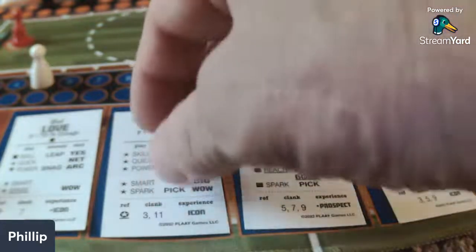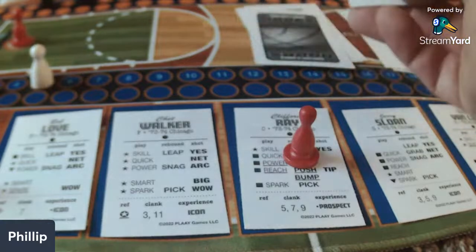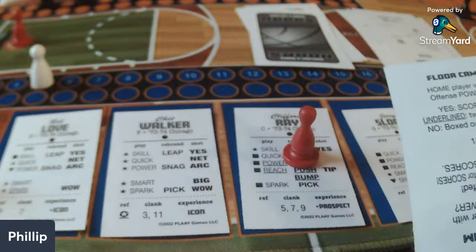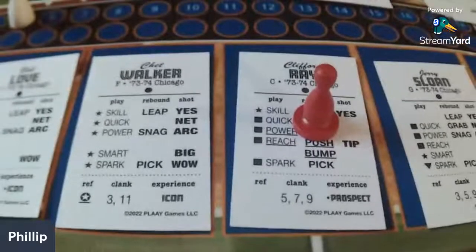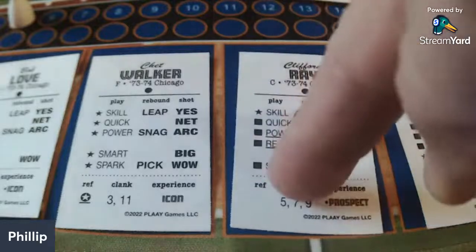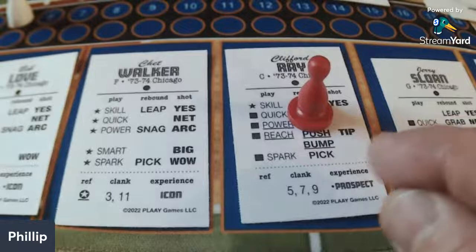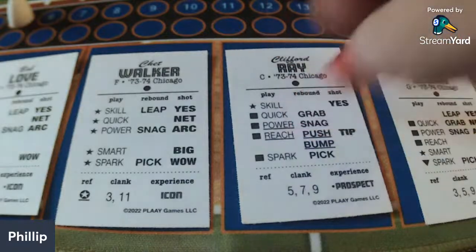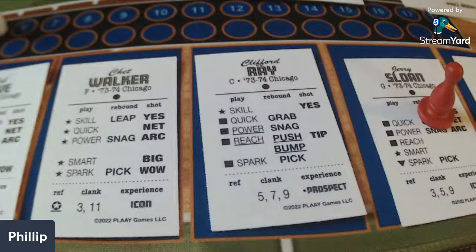Okay. Move Walker. Okay. Offensive power. Now, Ray has power, but it's defensive. So the answer is no. So this is boxed out. This is missed. So Tomjanovich for Houston, Sloan for Chicago.